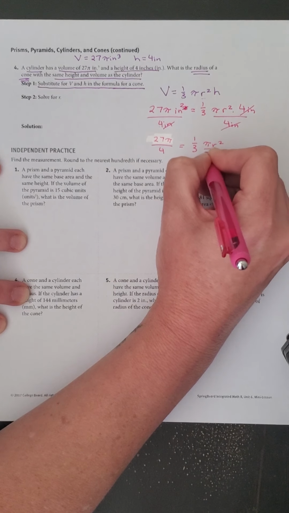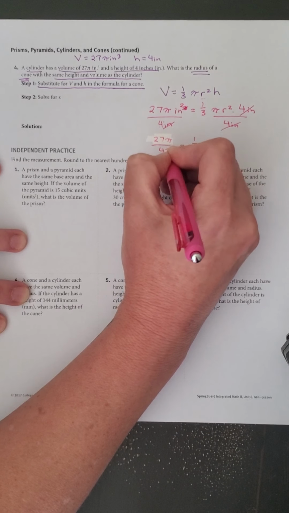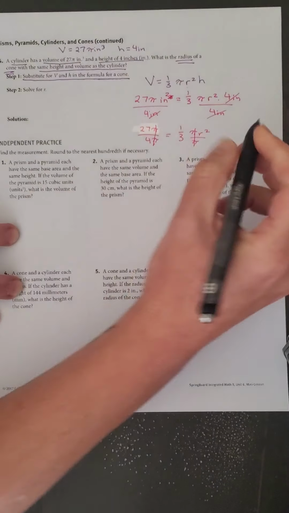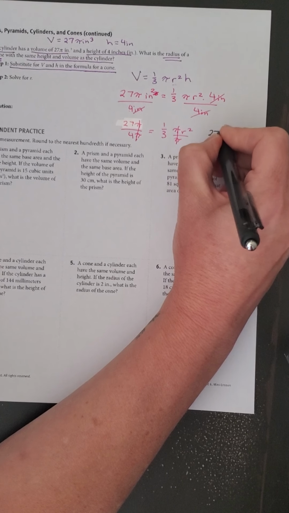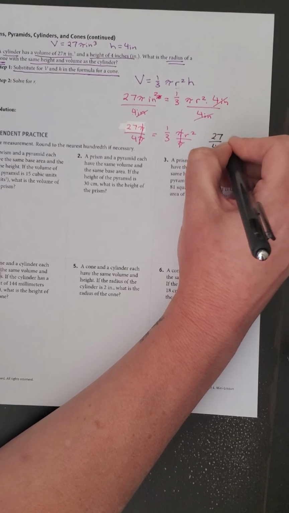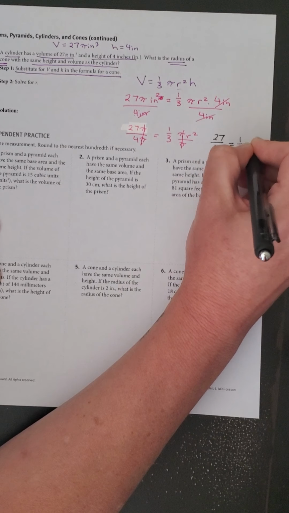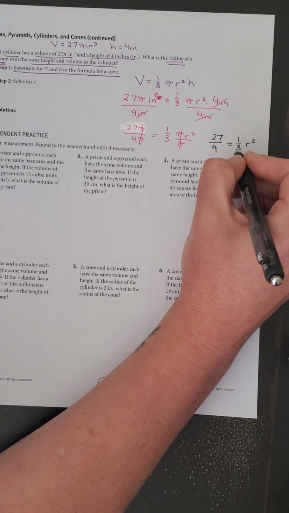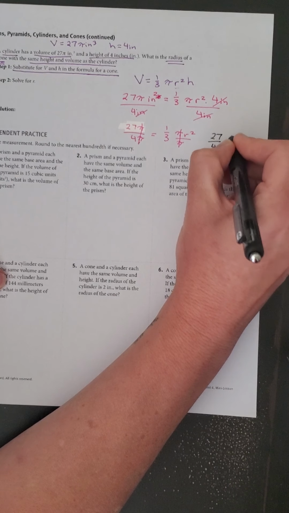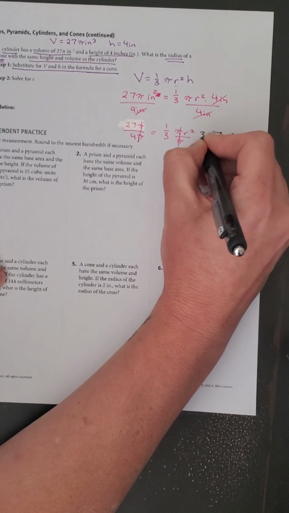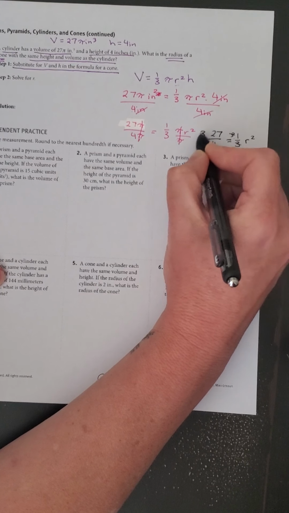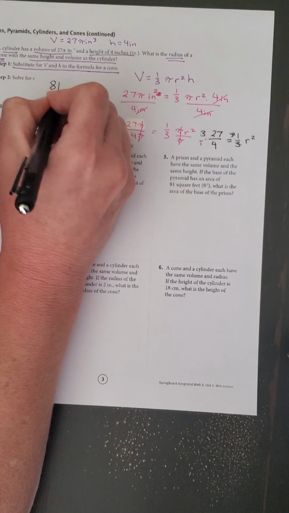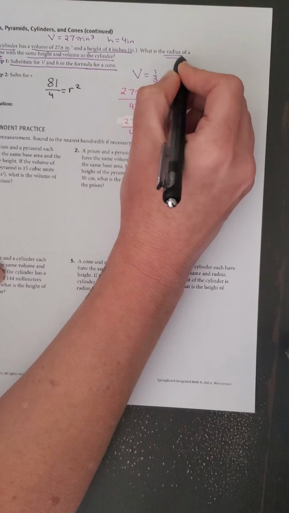Next, I'm going to divide both sides by pi, and my pi's will reduce. And so I will have that 27 over 4 is equal to 1/3 r squared. Now to get r squared by itself, I'm going to multiply both sides by 3. That gives me 81 over 4. So I get 81 over 4 is equal to r squared, but it wants r.